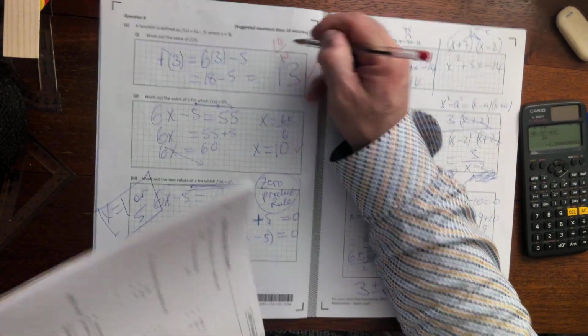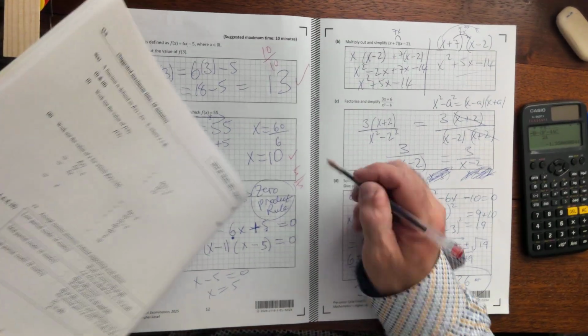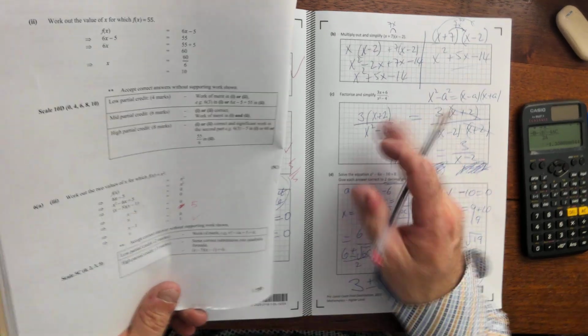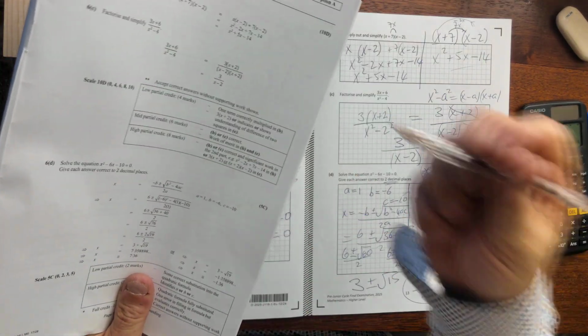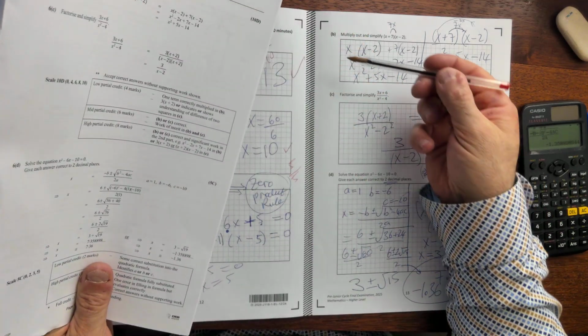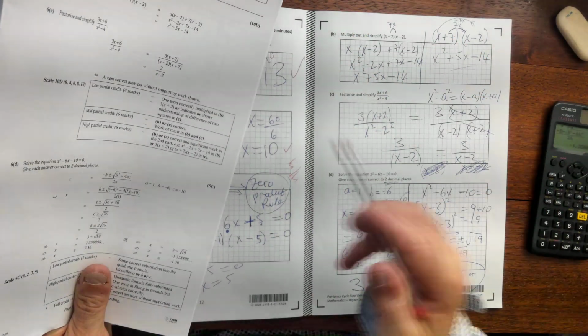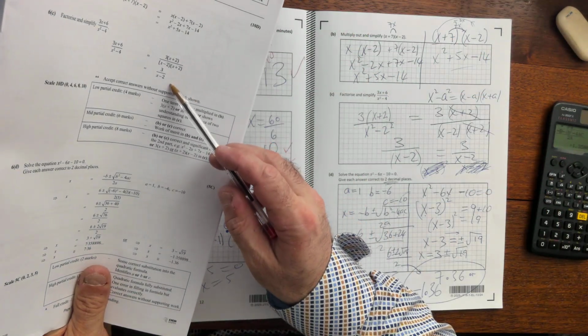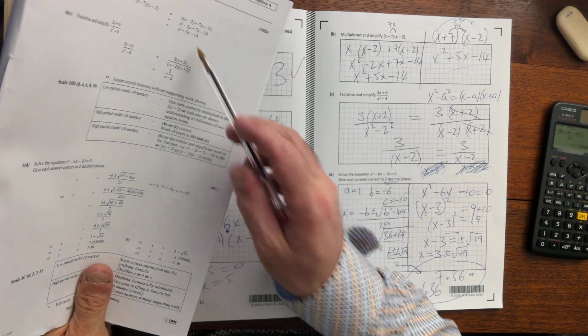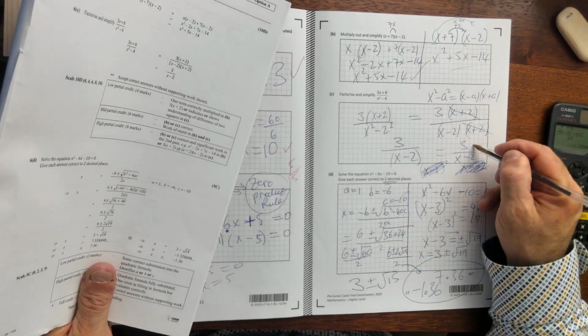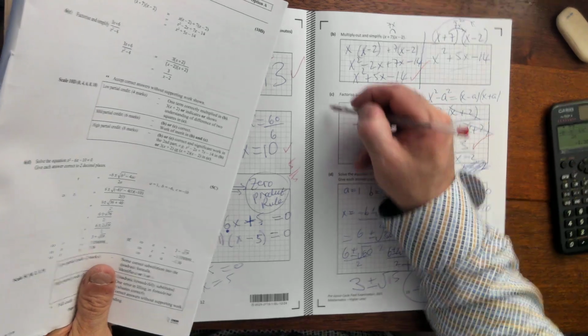So we've 10 marks and 5 marks. 10 out of 10 and 5 out of 5. And then we're over here, we're getting 10 marks for B and C. Okay, so did they get 3 over x minus 2? Yes. Did they get x squared plus 5x minus 14? Yes. Yes. 10 out of 10.